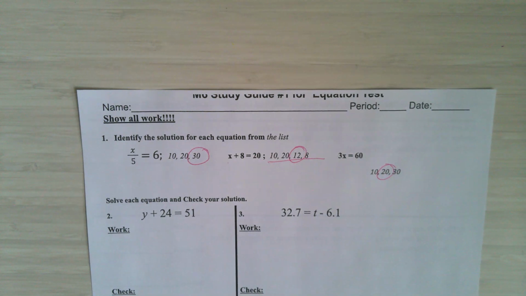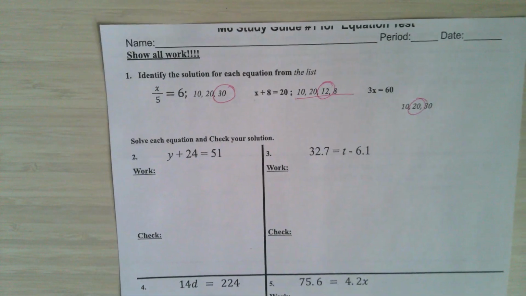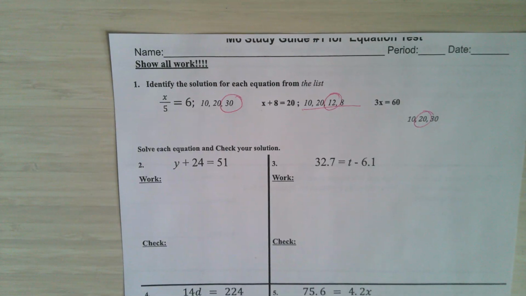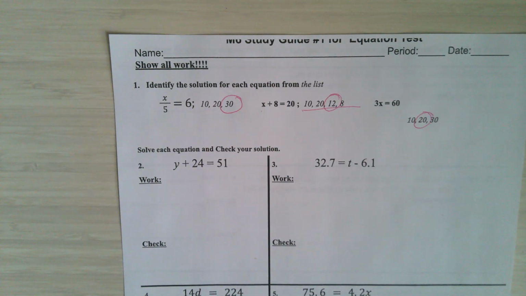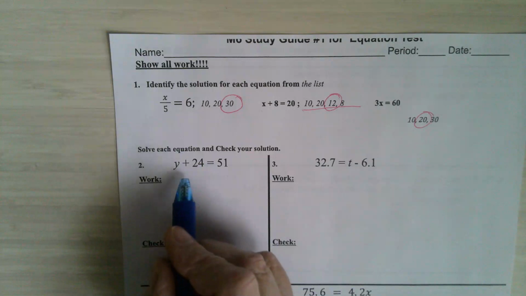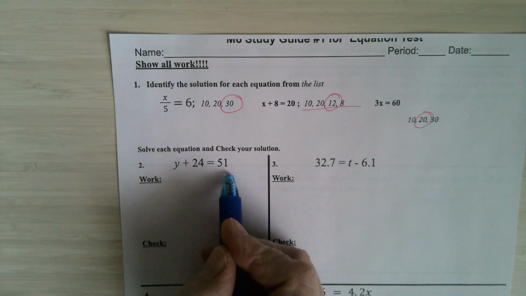All right. Very easy. Now, in the next section, I will be very picky on how you do these. If you do not do these correctly, you will lose points. This part is all about showing algebraic steps correctly. It's not can you get the answer right, it's how do you show algebraic steps. Okay, so this says y plus 24 equals 51.